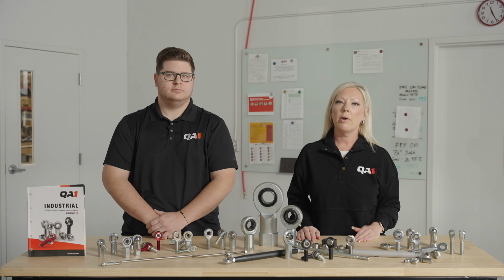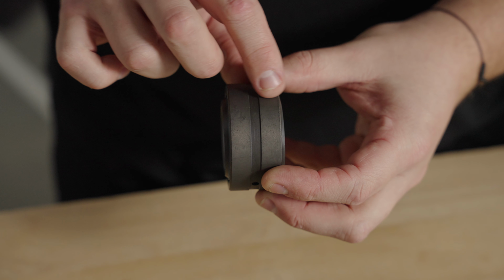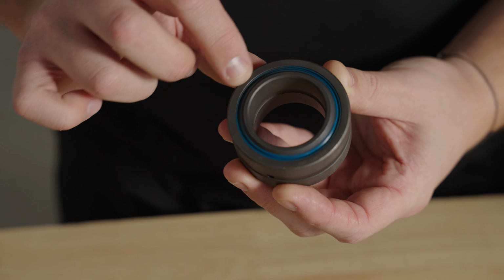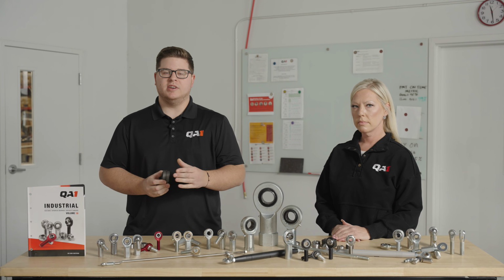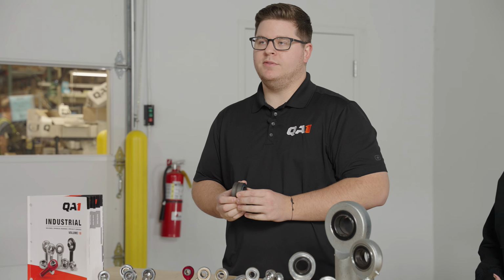Let's start with fractured race bearings. They're made completely of hardened bearing steel and are QA1's strongest option. They're constructed by using a fractured outer race, which allows the race to be expanded during assembly, which holds solid during use. This construction method results in extremely precise fits and delivers very high load capacity.